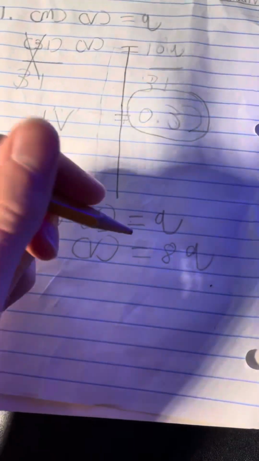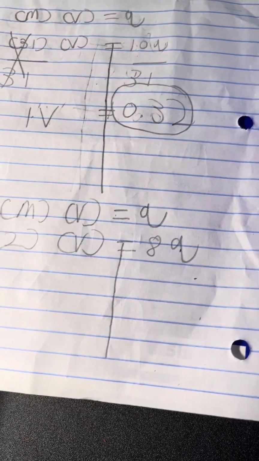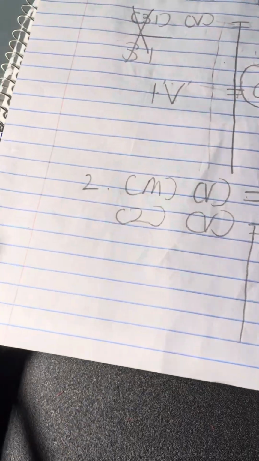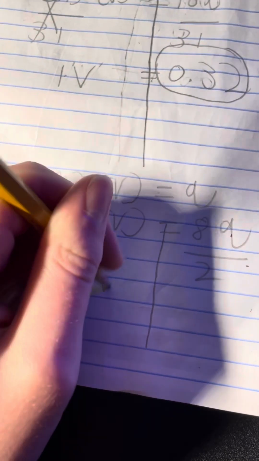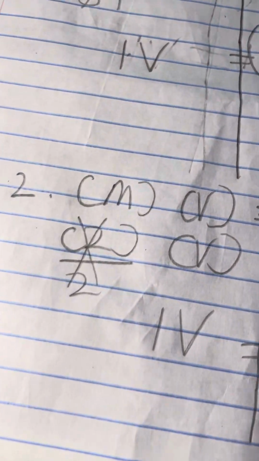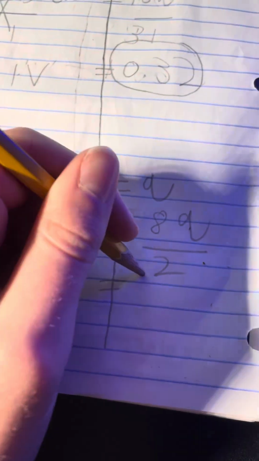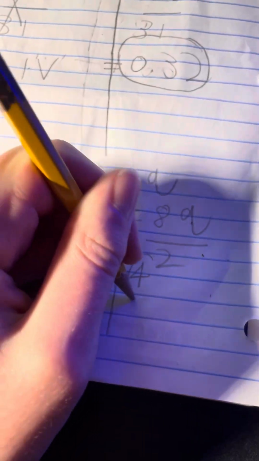Now, we're still not done. Got to draw a line here. So now, again, in order to get the velocity, you have to do the opposite of multiplication, which is division. So we have to divide it by 2. So it's going to be 1v again, 1 velocity, equals, that cancels out. What's 8 divided by 2? 4. So our velocity for this one is 4.